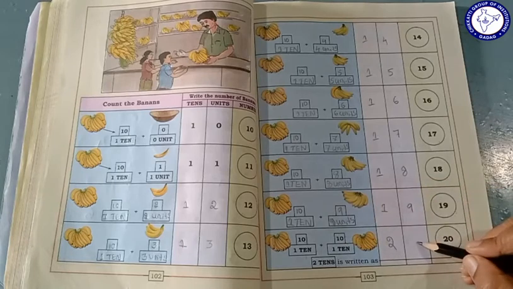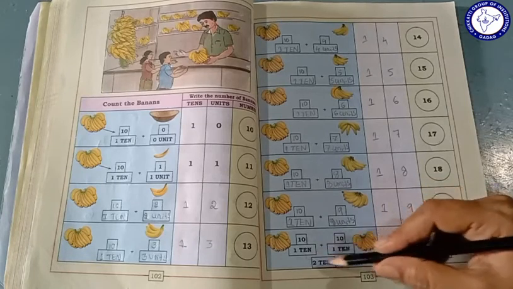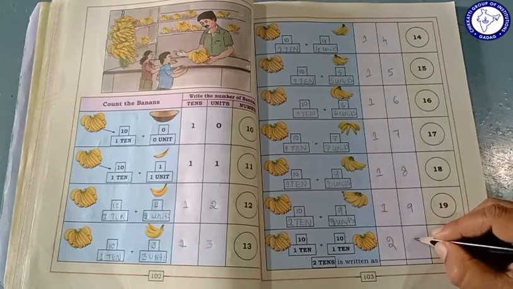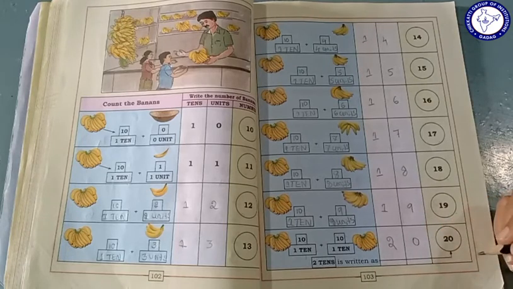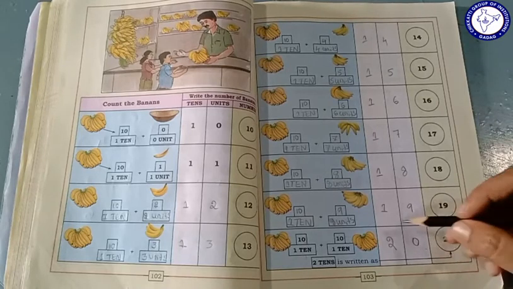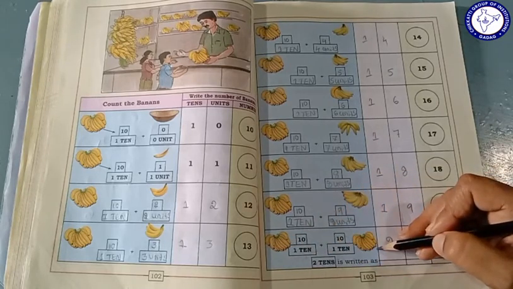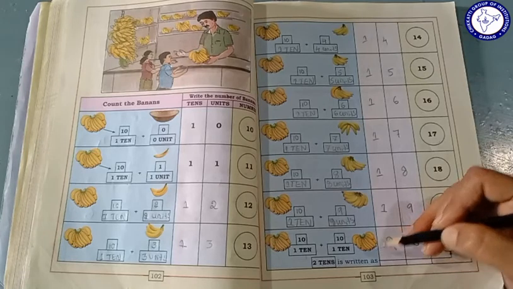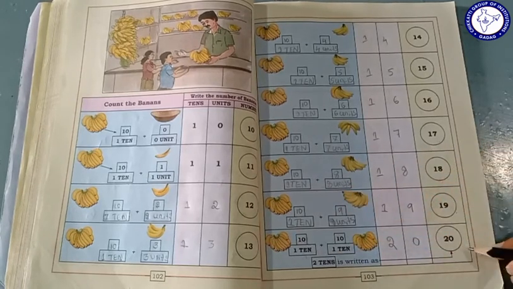But here see, any units are there here? Any units are there here? No, it means no units, means we will write as 0. Yes, so no units means here consider as 0. It means total number of bananas, how many are there? Total number of bananas are 10 plus 10 equal to 20. Yes, so we can consider as 20.